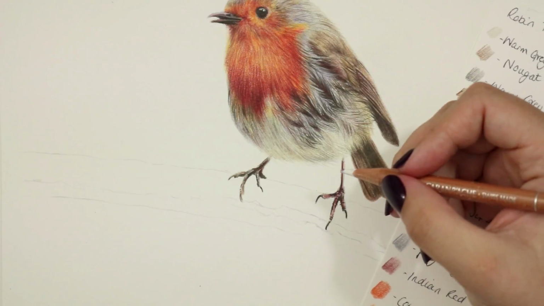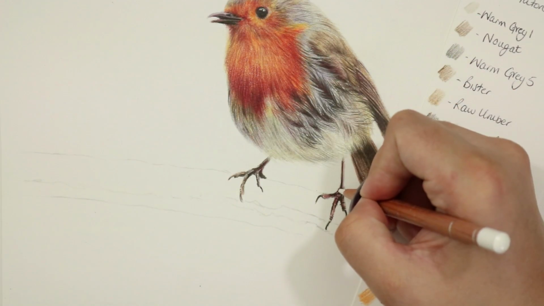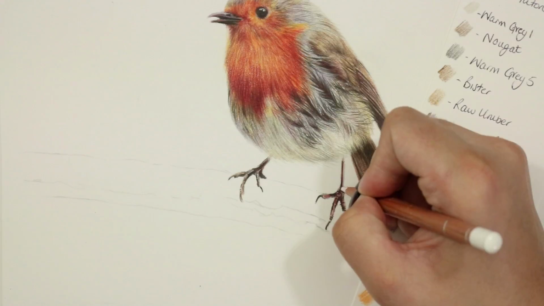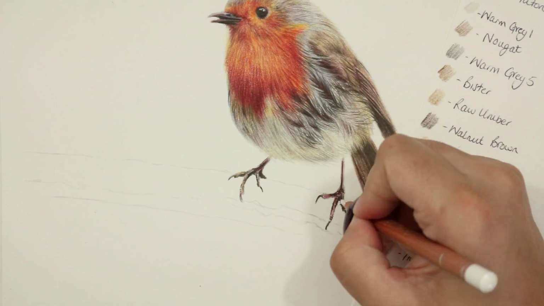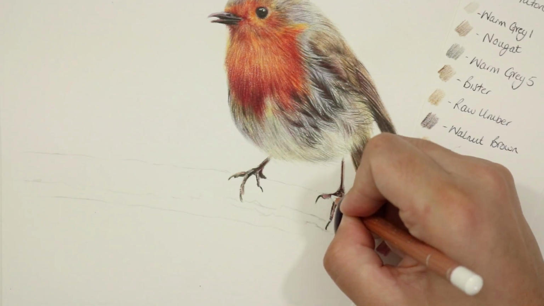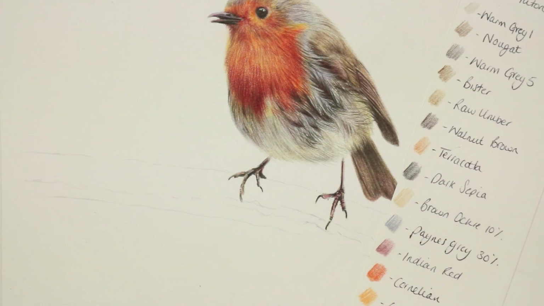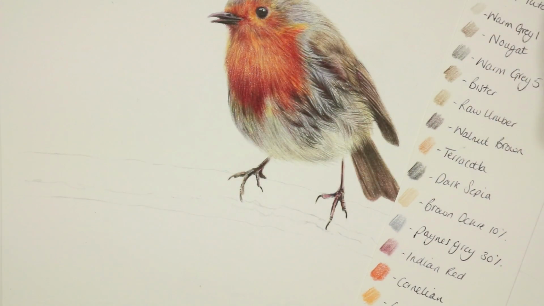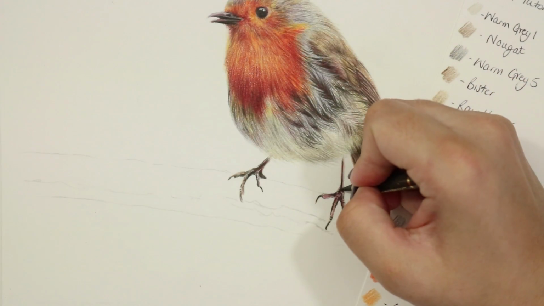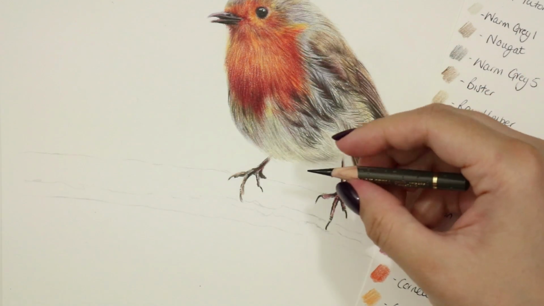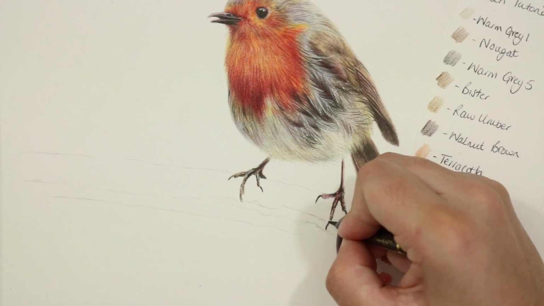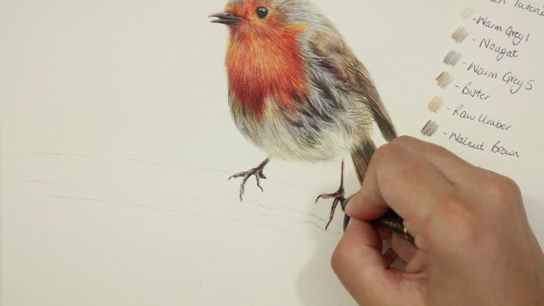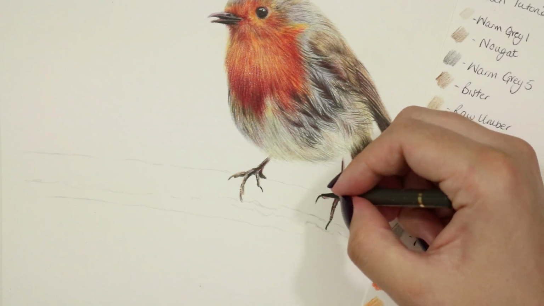I'm just going to use a sanding block to get one sharp edge, so I can just go in and smooth some of these areas out with the white pencil. And just shade with the dark sepia as well.